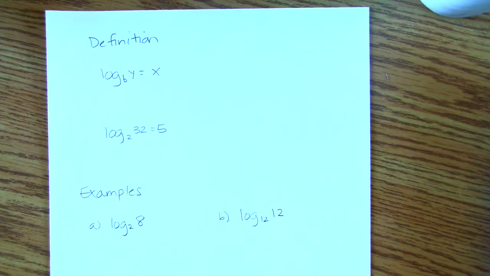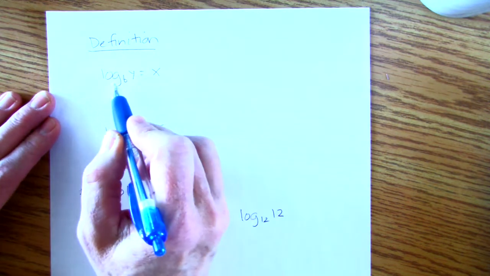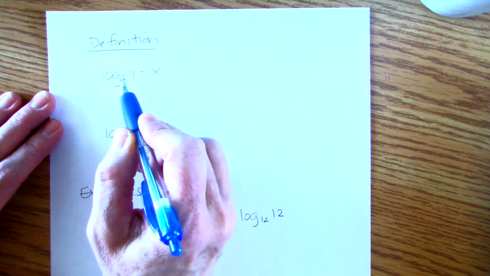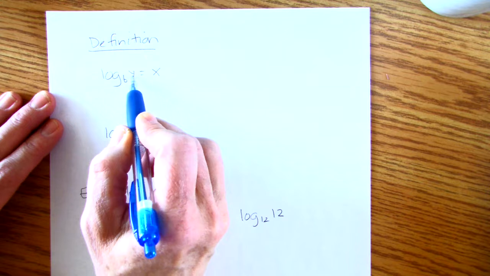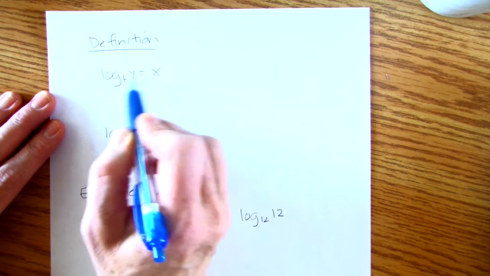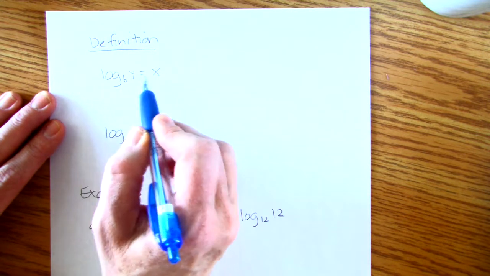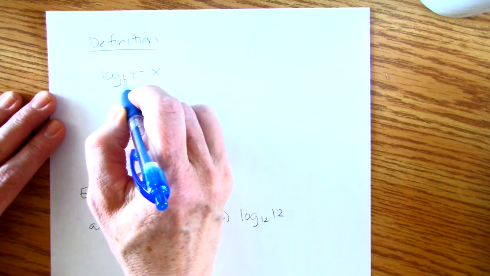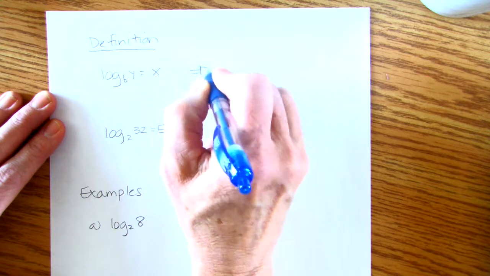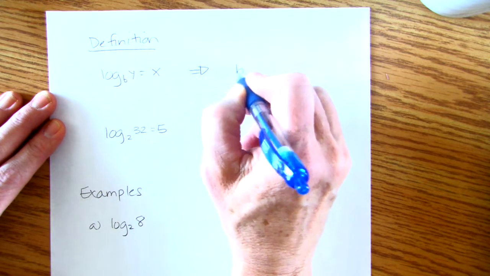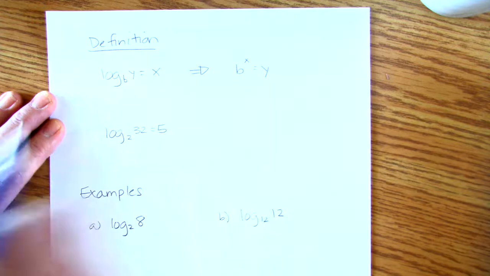The next most important thing to know, understand, be able to do, and or memorize is the definition of log. So it's really being able to translate this statement: log base b of y is x. Looks kind of complicated and unfamiliar, but really it's quite simple. All this means is b to the x equals y.